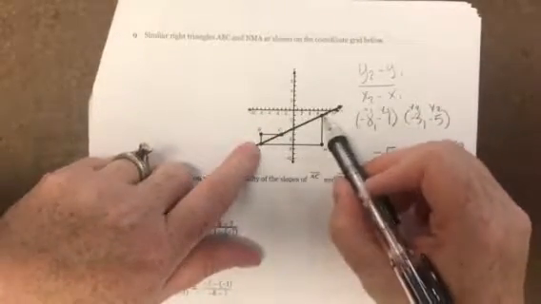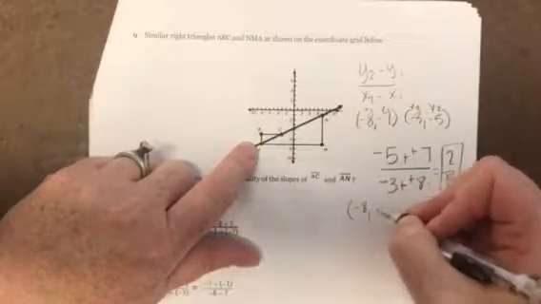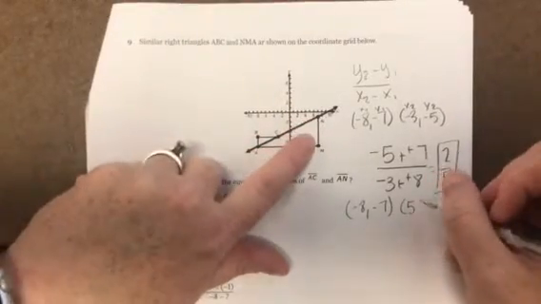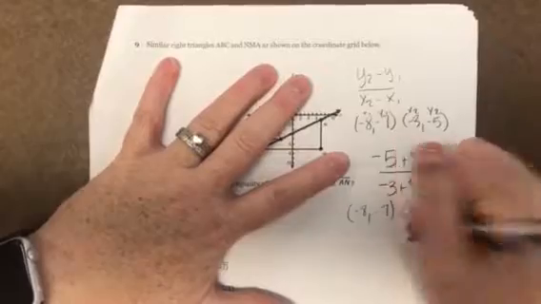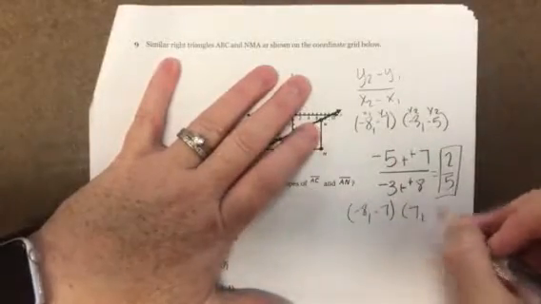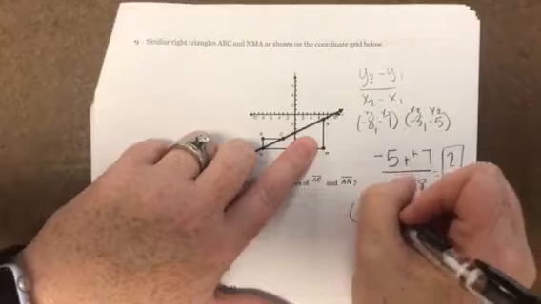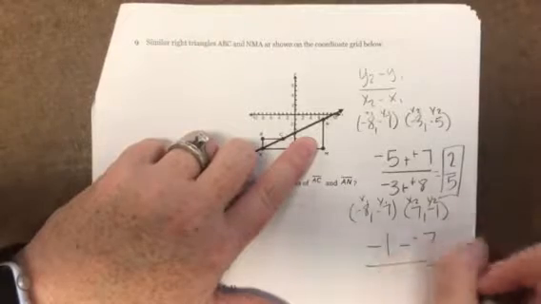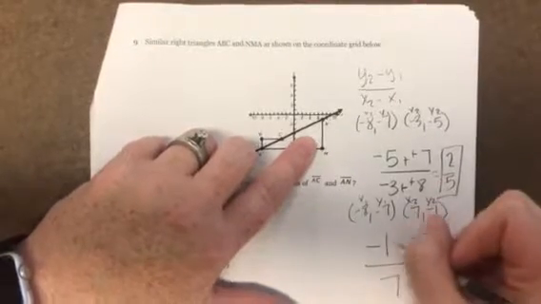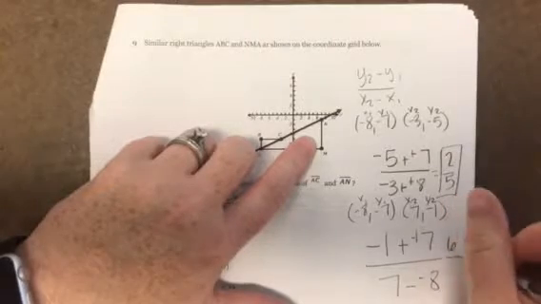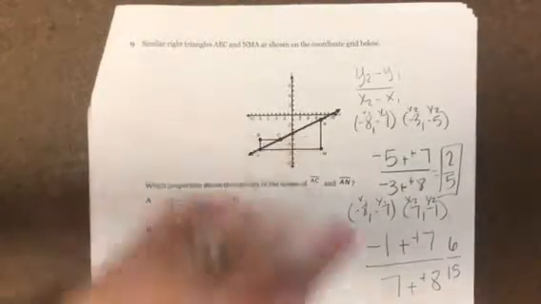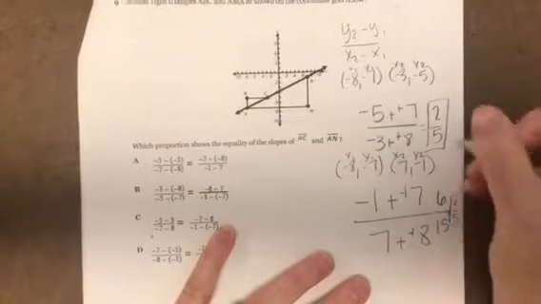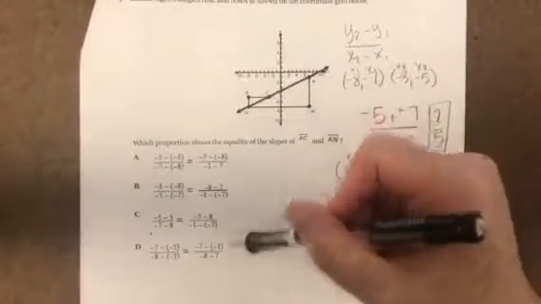So if they're following along the same lines, they're more than likely 2/5, but I'll go ahead and show you the second point. And then this is 5, 7, negative 1. Okay, so x1, y1, x2, y2, negative 1 minus a negative 7, 7 minus negative 8. Leave, change, should be 6 over 15, which if you check that out, you divide by 3, you should get 2/5, which is exactly what the other one was. So we're looking for one that matches up here, 2/5.